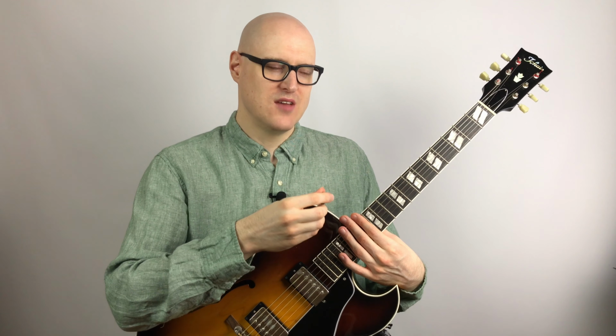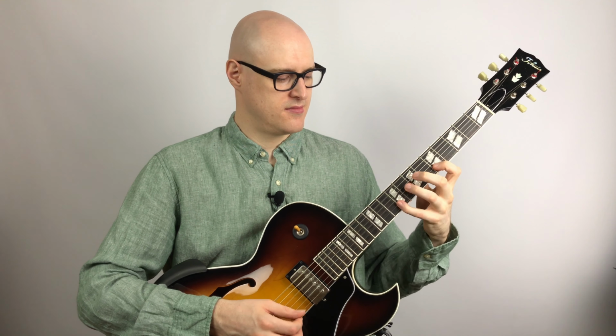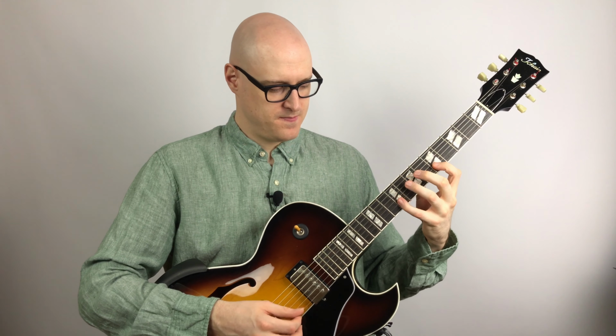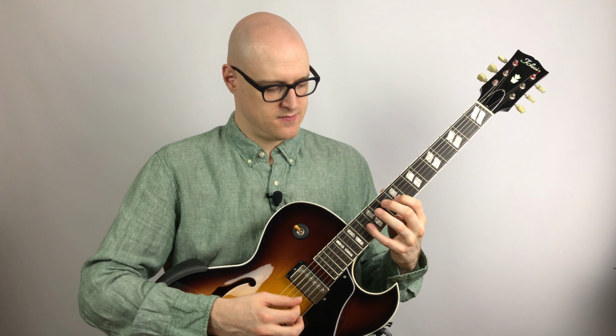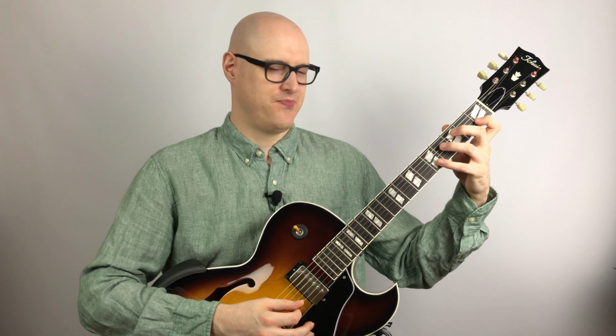I'll show you what I mean. If I play on just the 3rd and 2nd string, I could do something like this. It requires some stretches. All of the notes, again, are 4 frets away, so... Or if I played on just the top 2 strings, same kind of idea.